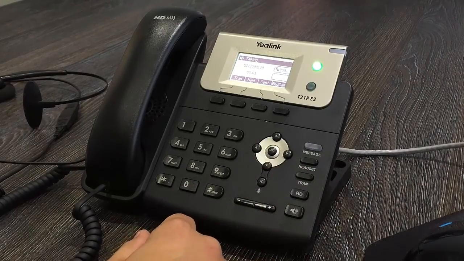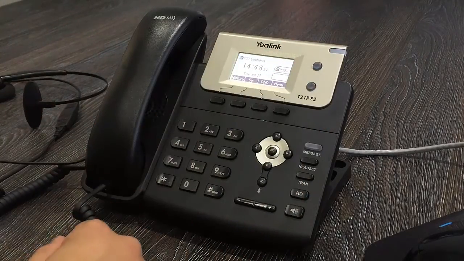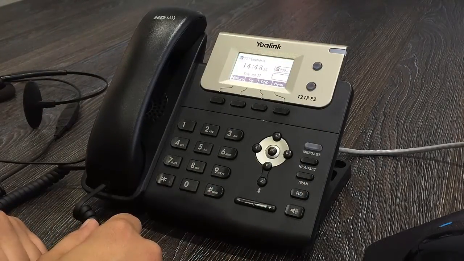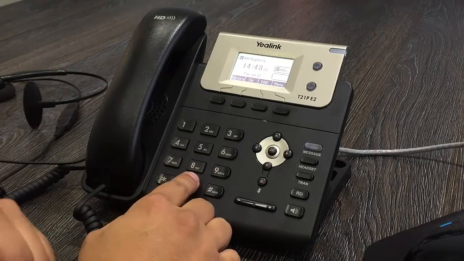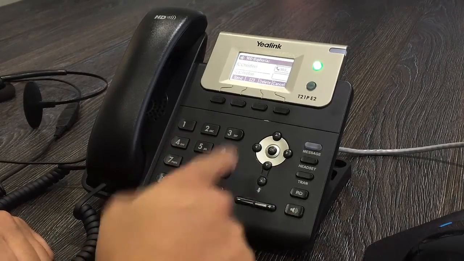To end the call, you either pick up the receiver or end the call there. Done. And then also when you're making a call, how to put the call on hold. So let's go 021 2000 500 hash.